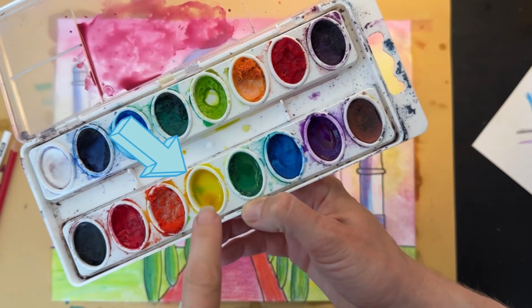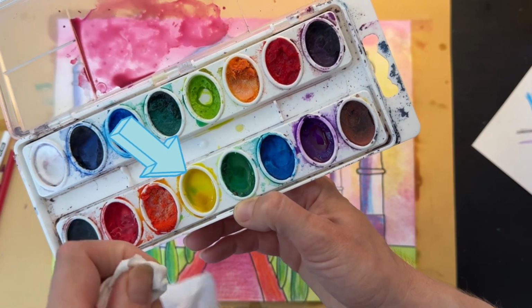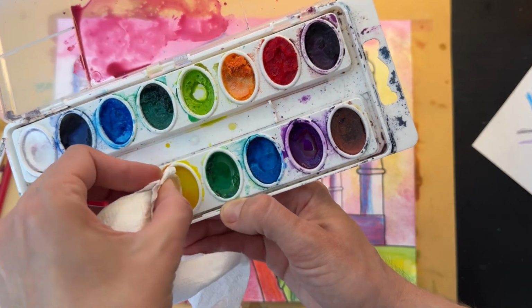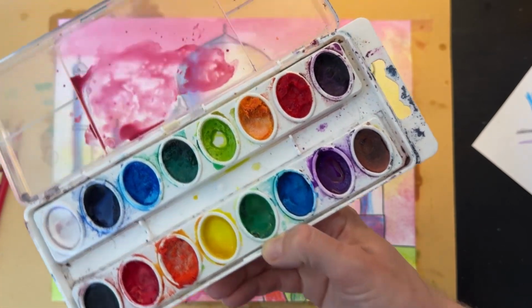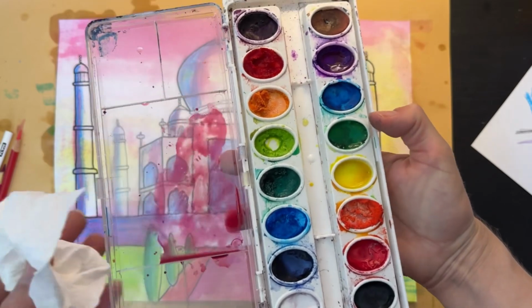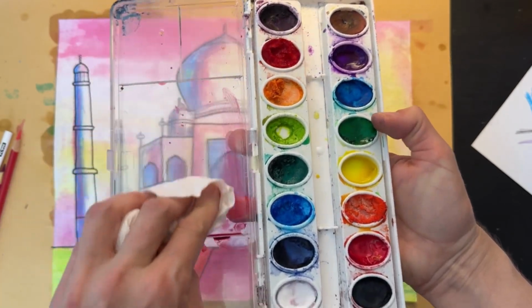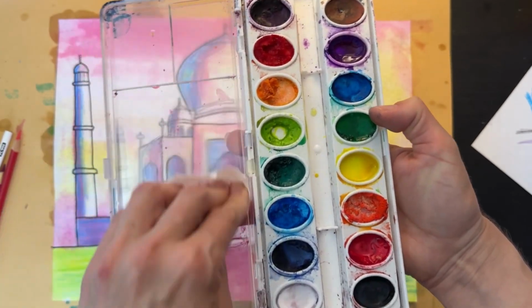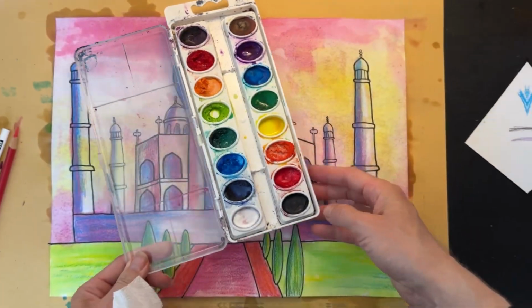If your colors get contaminated, be sure to take a tissue and carefully dab out the color that doesn't belong so your watercolors stay nice and clean. Before you put the watercolors away, be sure to get a tissue and carefully wipe out the lid so it's nice and clean for the next time you use it.